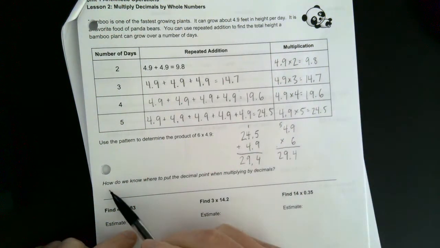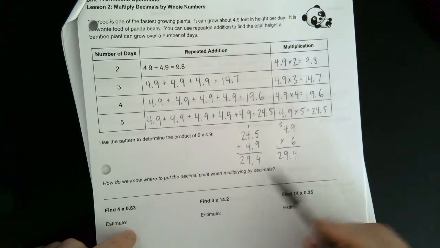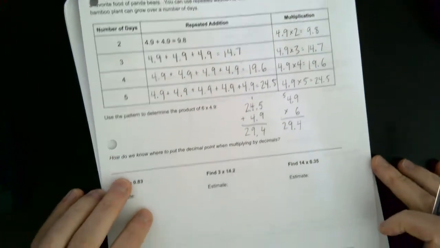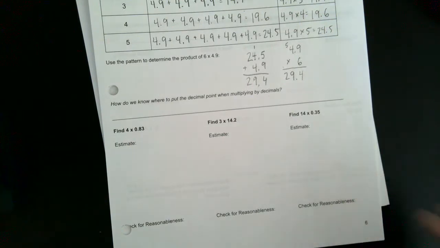So the big question is, how do we know where to put the decimal point when multiplying by decimals? And that's the question we're going to ask today. So we're going to try a few of these, and then I'm going to have you try some on your own.